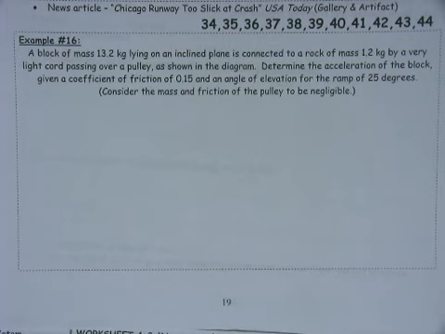Determine the acceleration of the block given a coefficient of friction of 0.15 and an angle of elevation for the ramp of 25 degrees. Consider the mass and friction of the pulley to be negligible. Alright, so let's do a diagram and we'll help you get that started.